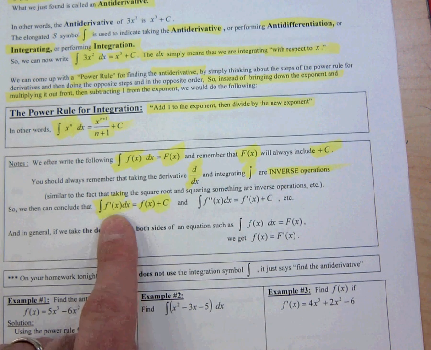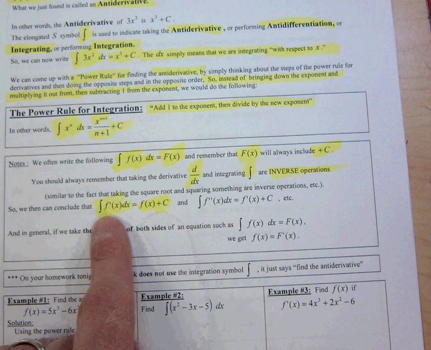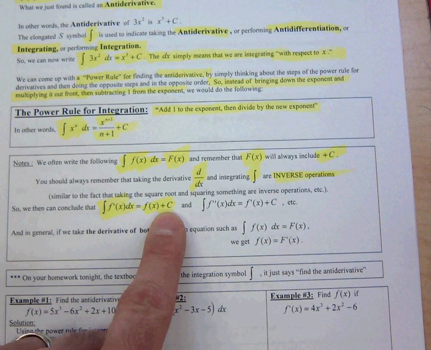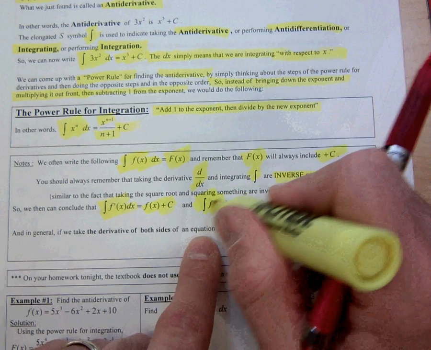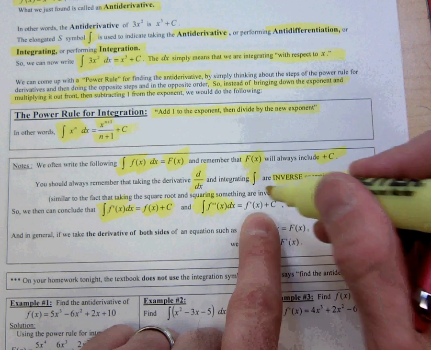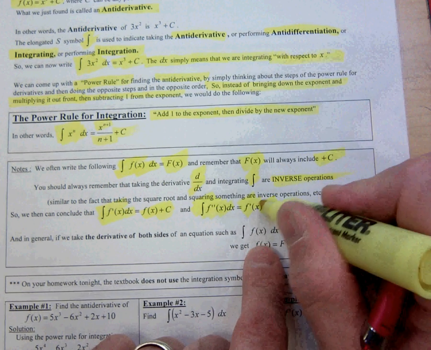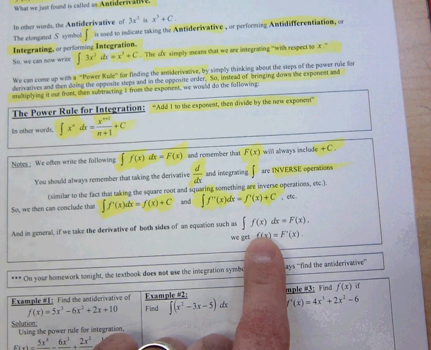Because you always work from your inside out. So in this case, even though they cancel out, you still need a plus c. Does that make sense? Okay, so what would happen if you integrate f double prime? What would that knock you down to? That would knock you down to F prime. Doesn't it take away one of the derivatives when you integrate? And then again, after you integrate, don't forget your plus c.